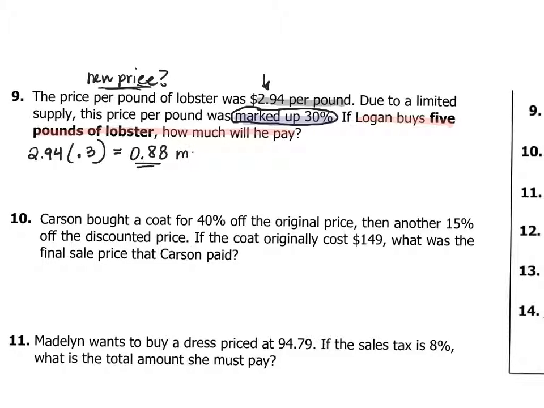So that's the markup. That's not the new price, that's the markup, which means now I need to mark up that $2.94. So let's add $2.94 and 88 cents in my calculator. So $2.94 plus 0.88 gives me $3.82 per pound.